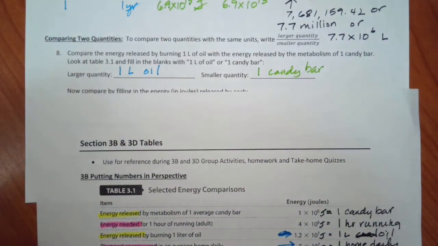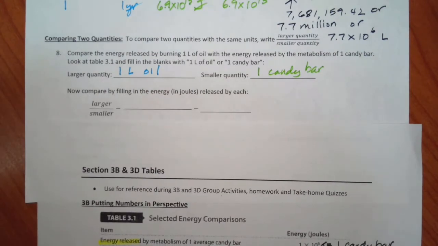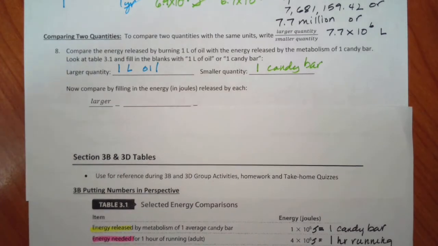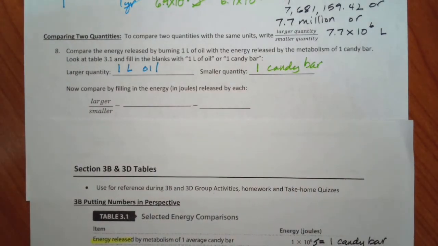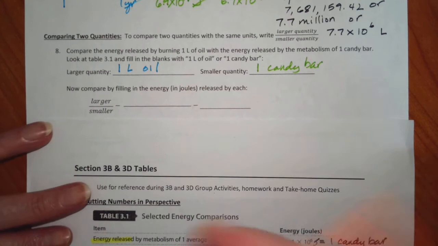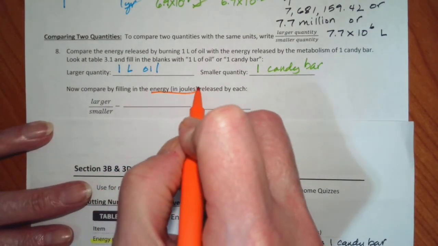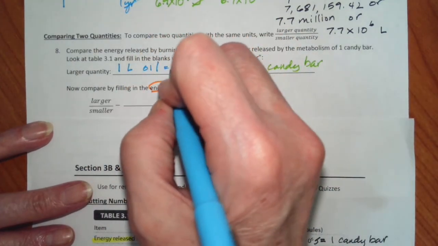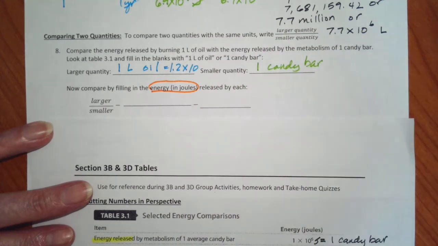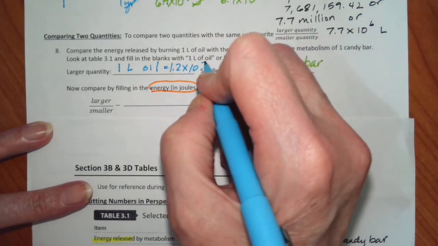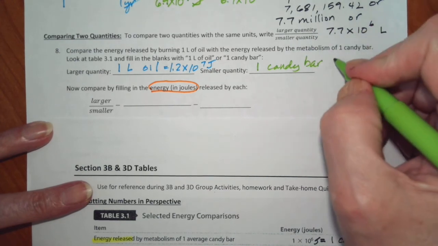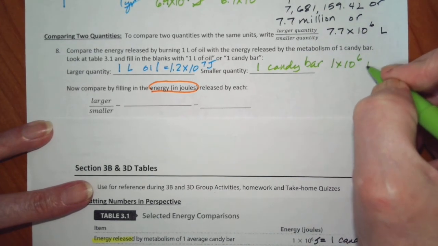Okay. Okay, but what we're comparing is the energy for each of these. So we're looking at the energy in joules. So 1 liter of oil is equal to 1.2 times 10 to the 7th. And a candy bar is 1 times 10 to the 6th.